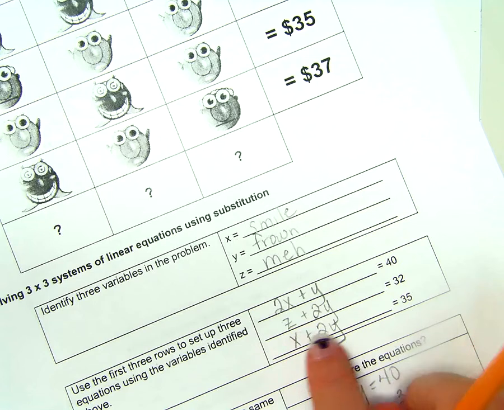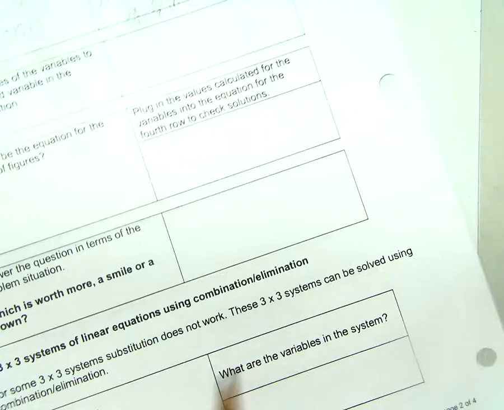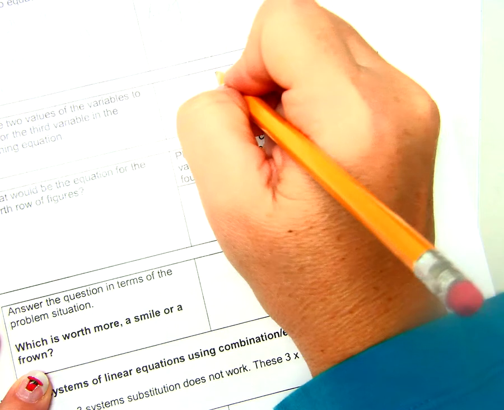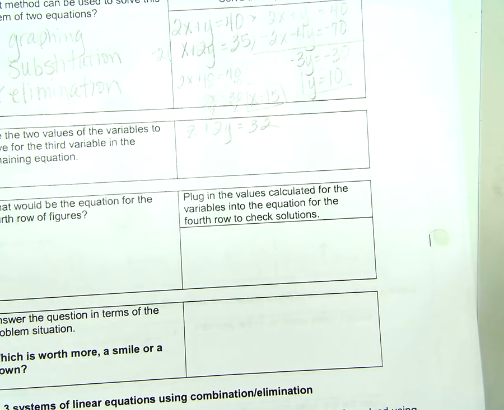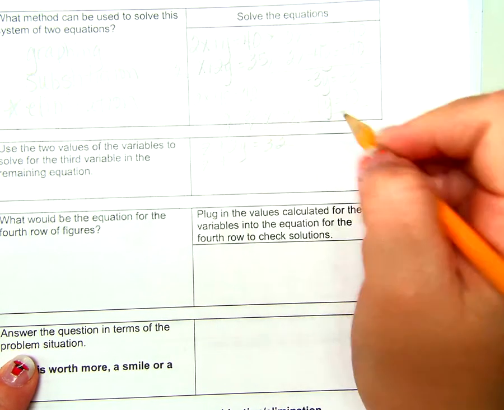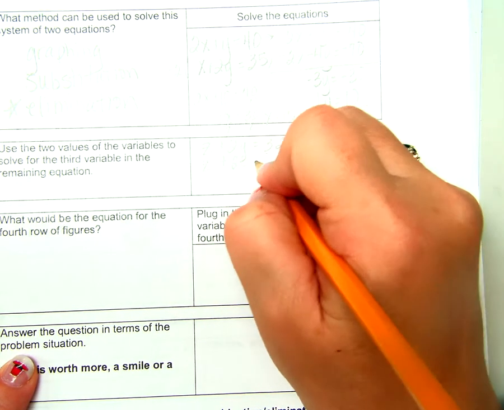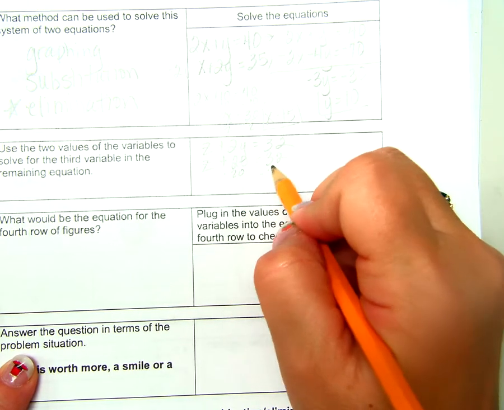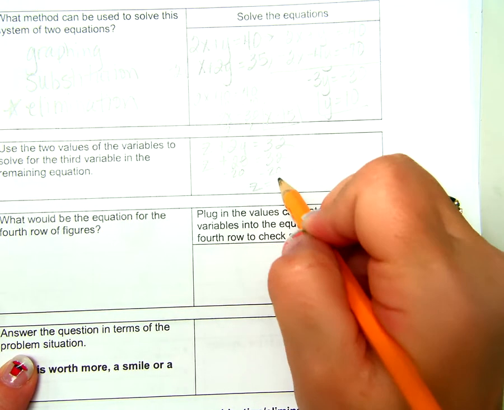From here, z plus 2y equals 32. We already know y, right? So z plus 20 equals 32. So z equals 12.